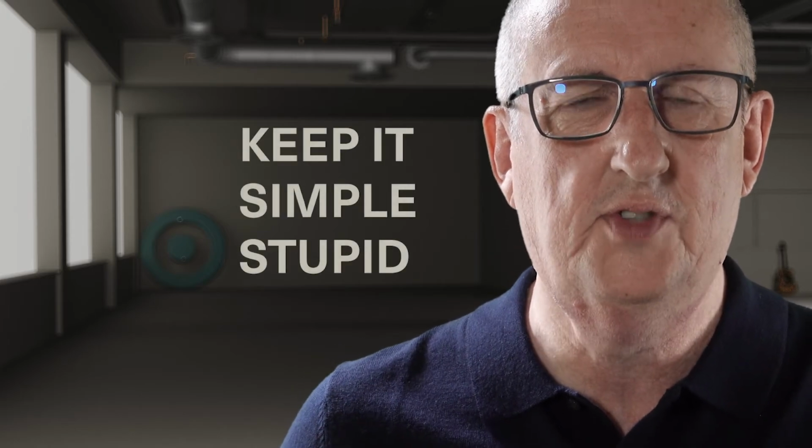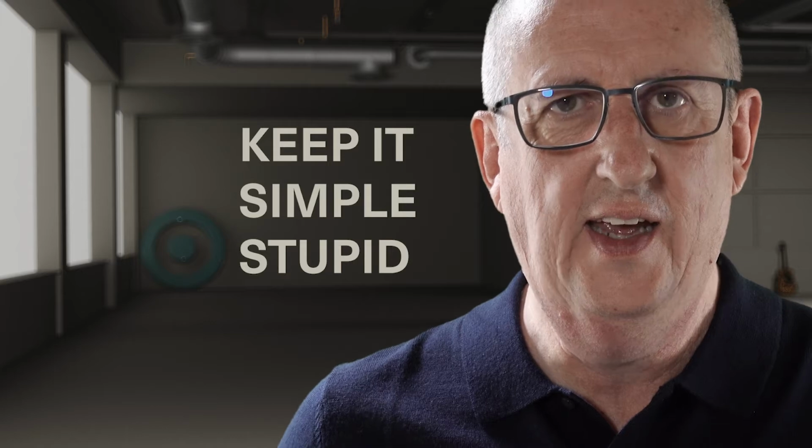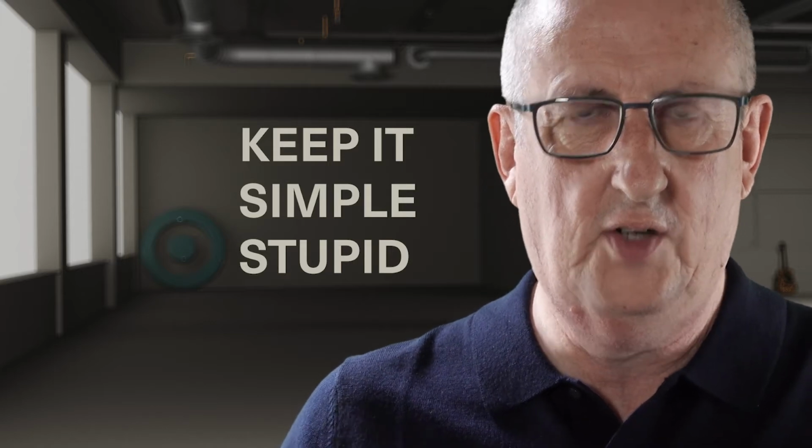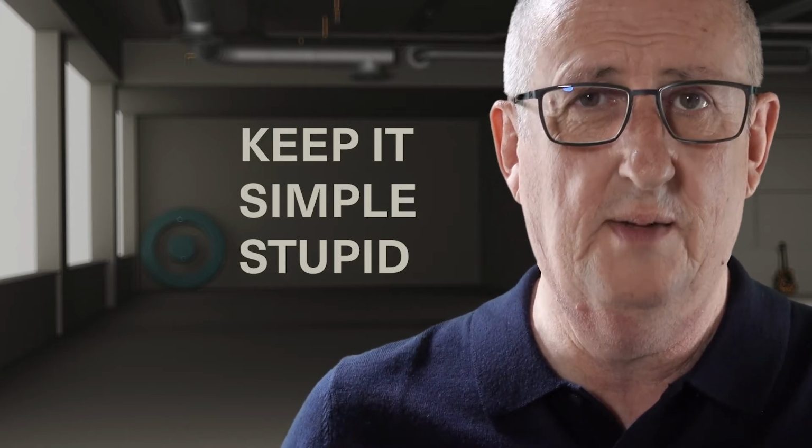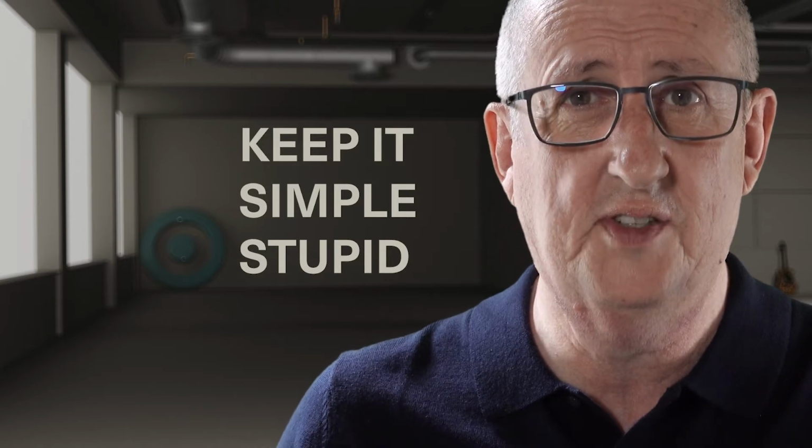Too many dashboards have too much information. The adage, keep it simple, stupid, isn't just a saying. If you can't explain complex issues in simple terms, there's a very good chance you don't understand them. The dashboard audience doesn't want detail, they need simplicity and clarity.